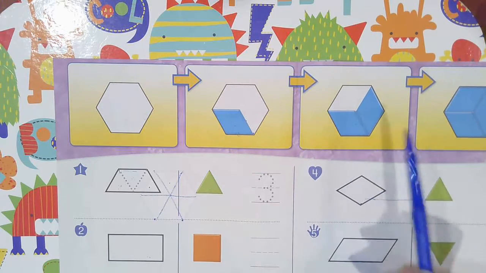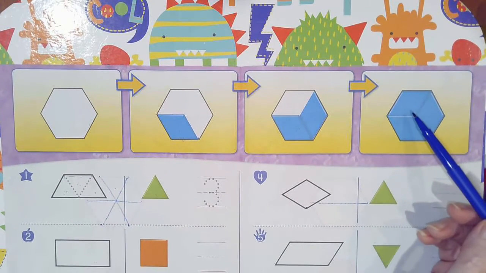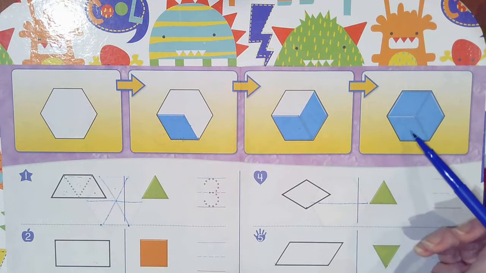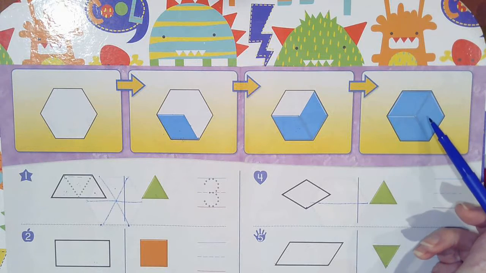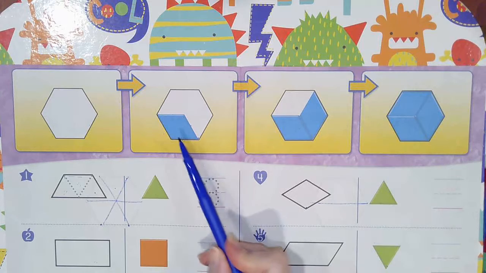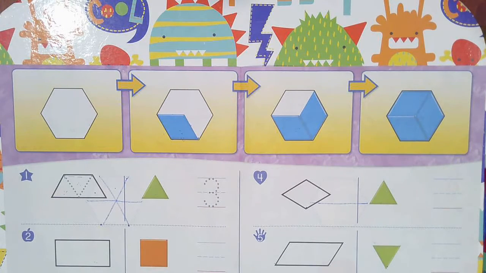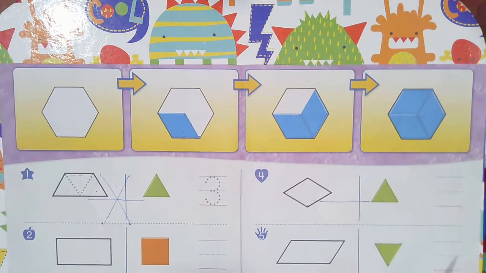Over here, how many blue pattern blocks did we use? 2. Did that cover the entire hexagon? No, we needed to add 1 more. So how many of those blue pattern blocks did we need? 1, 2, 3. We needed 3 of this pattern block to make a hexagon. So we used this shape to make a new shape.